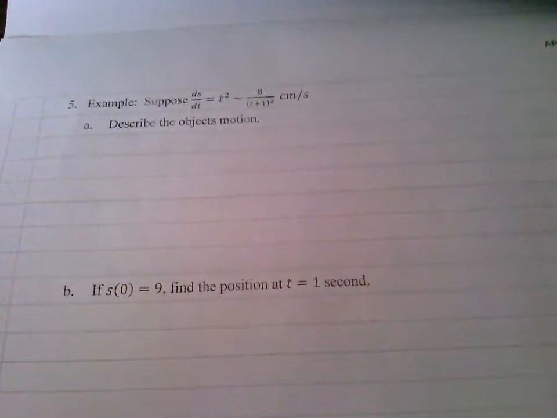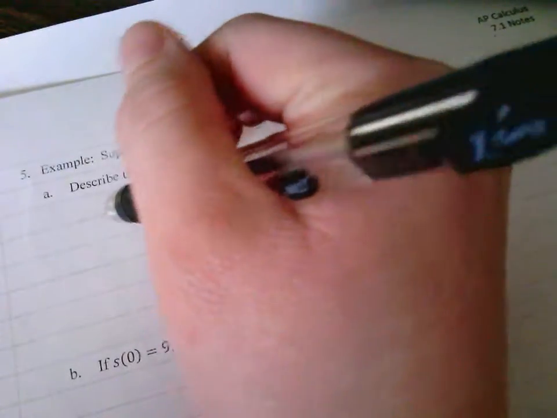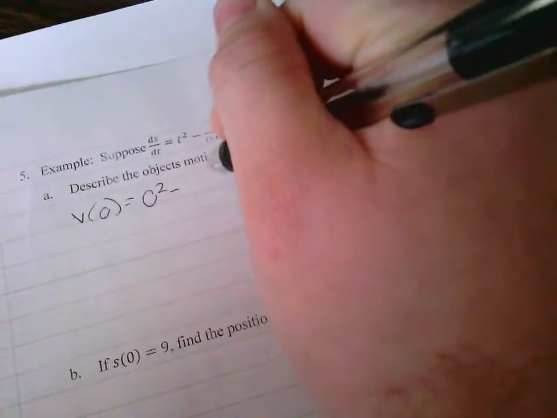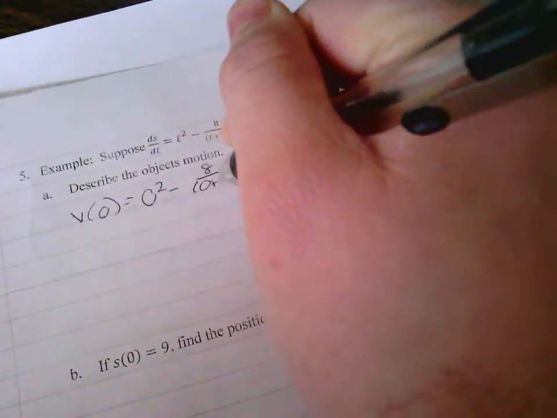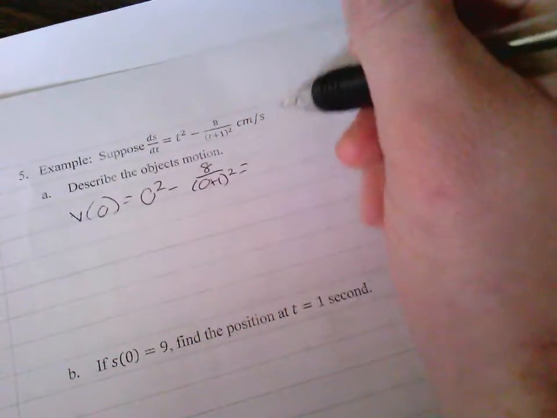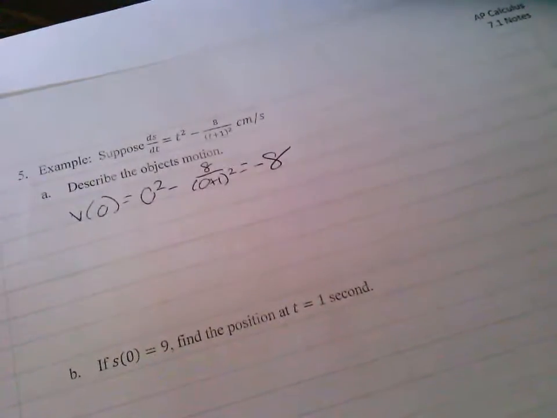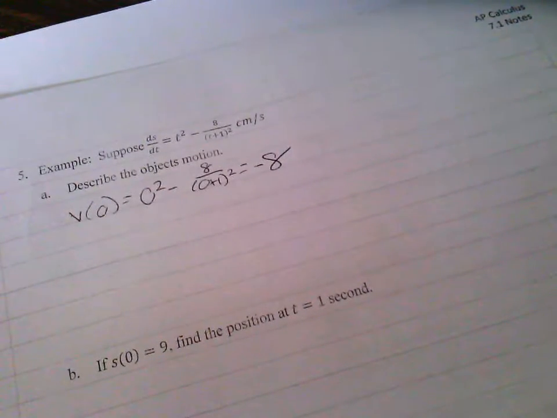Okay, so let's find v of 0. v of 0 is going to be 0 squared minus 8 over 0 plus 1 squared, and that's going to give you negative 8. So as of right now, this particle is moving left at 8 centimeters per second.